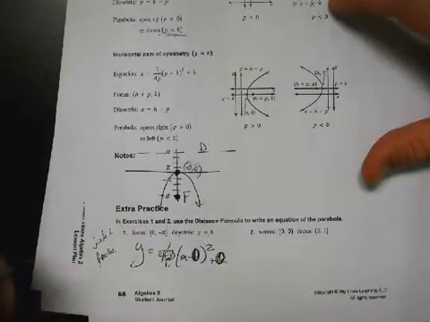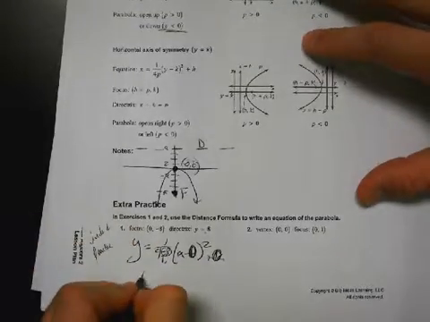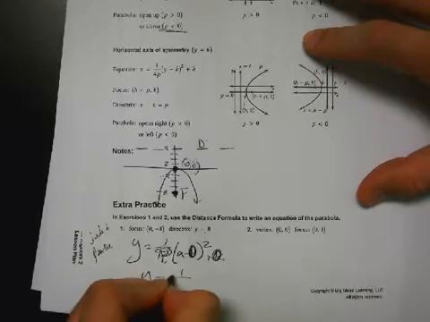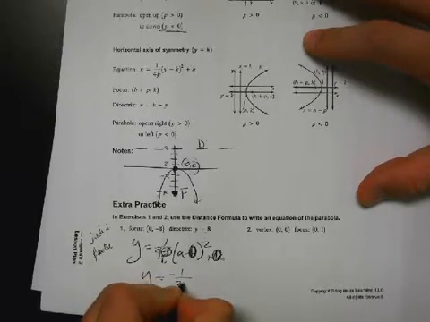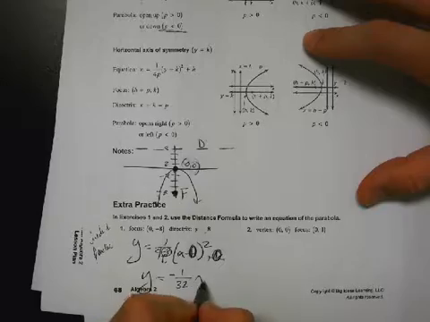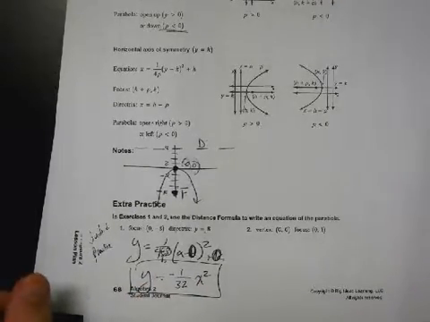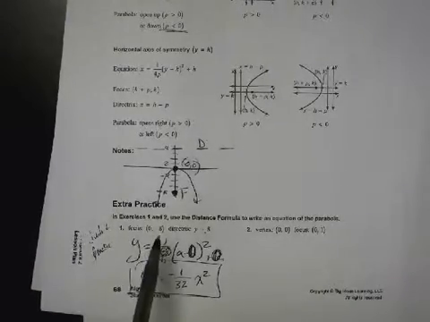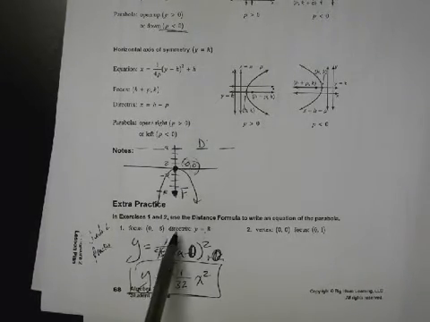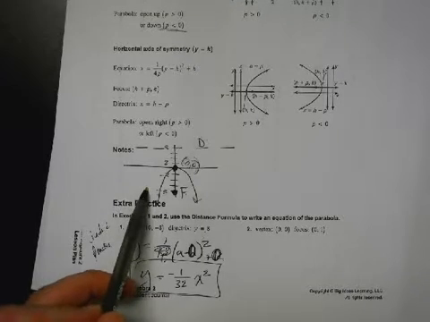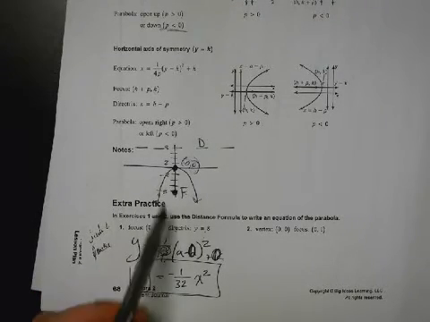So we'll put that in for p, and you get y equals 1 over negative 32 x squared. And that's how you do it. Again, we're going to take our focus, directrix, graph it out, find our vertex, and substitute into the equation.